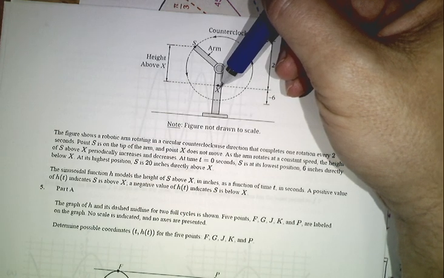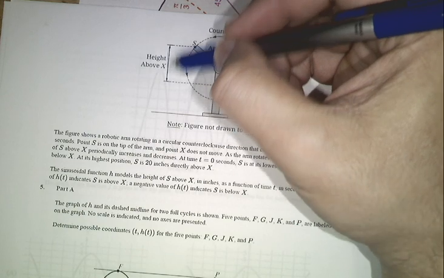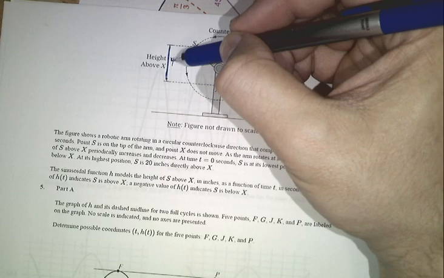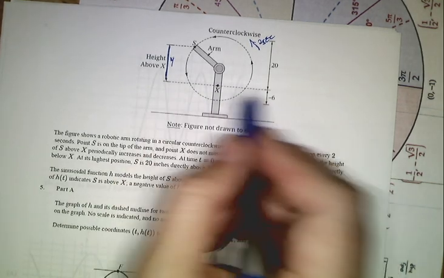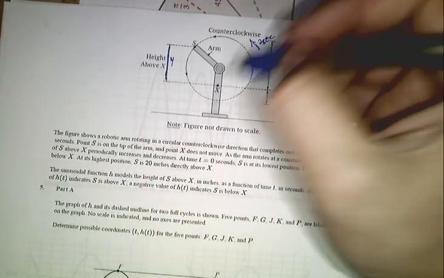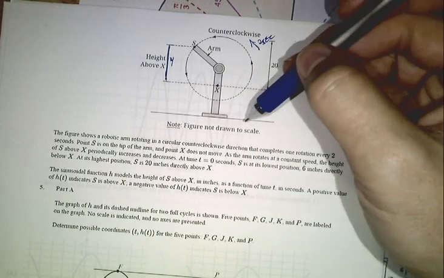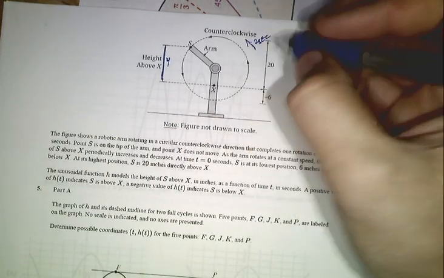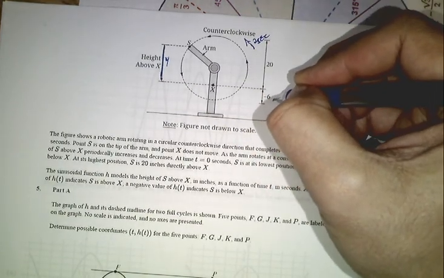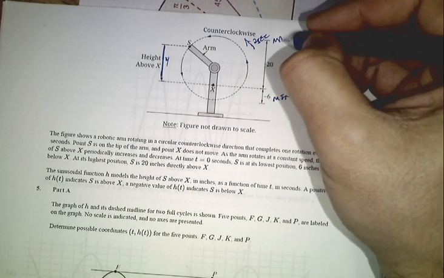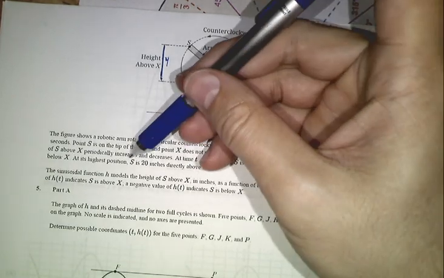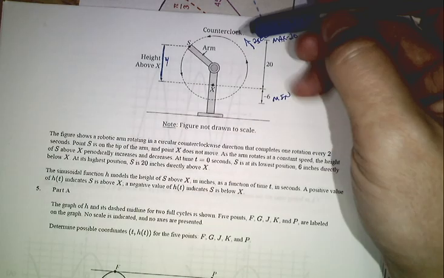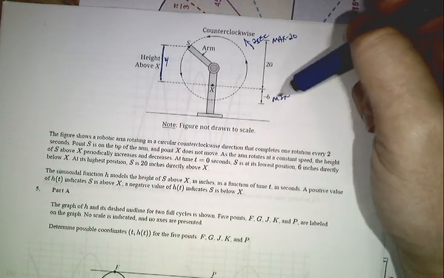As the arm rotates at a constant speed, the height of S of X is measured. So this right here is our Y value. Whatever the height here is our Y value. We're not measuring from the base of the table, we're measuring from this line right here. At its lowest point, S is 6 inches directly below X. So right here, that's 6 inches. So this is the minimum. And this is the max, which is 20. At its highest point, S is 20 inches directly above X. And this is below X.